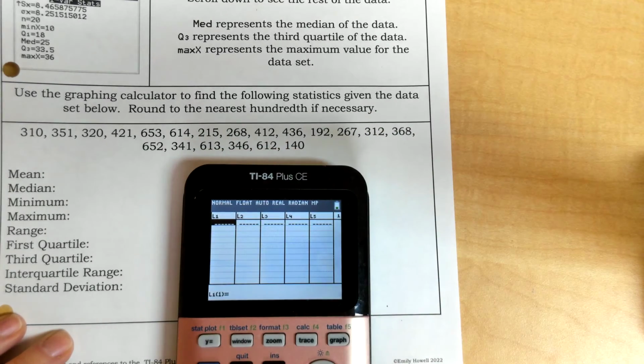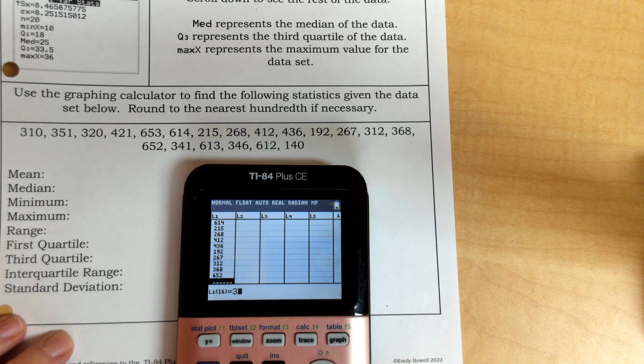So here I have 310, 351, 320, 421, 653, 614, 215, 268, 412, 436, 192, 267, 312, 368, 652, 341, 613, 346, 612, and 140. Okay, so there is my data.